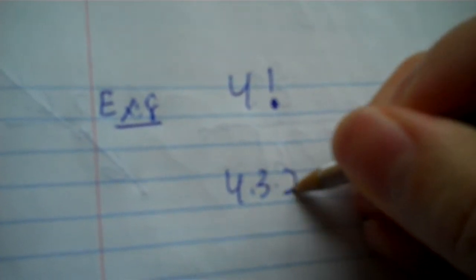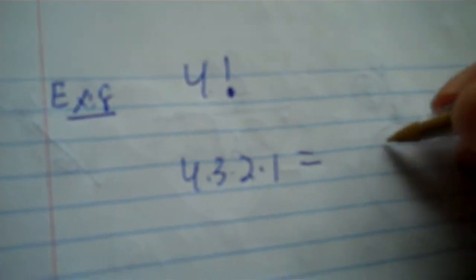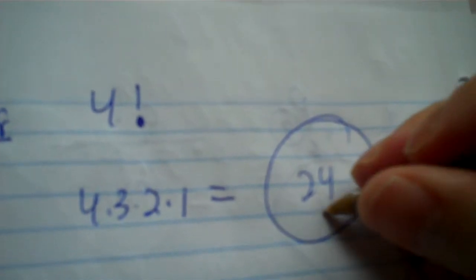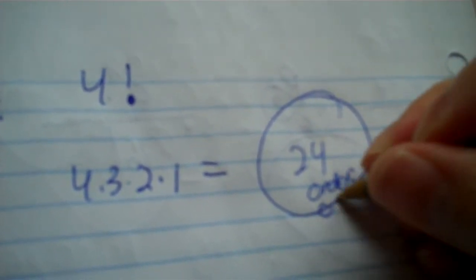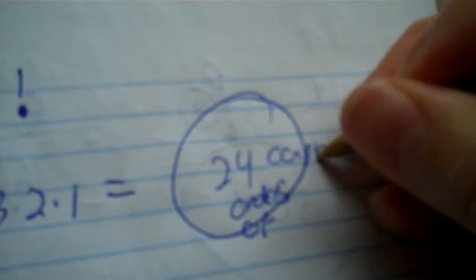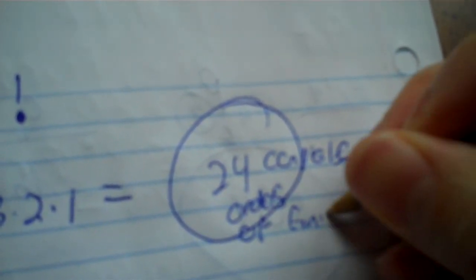Okay, example 8. There are 4 people in a race. How many complete orders of finish are possible? Now, finding complete orders of finish is just a factorial rule. You have 4, and you just take 4 times 3 times 2 times 1, and that's 24. 24 complete orders of finish. That's how that gets labeled.